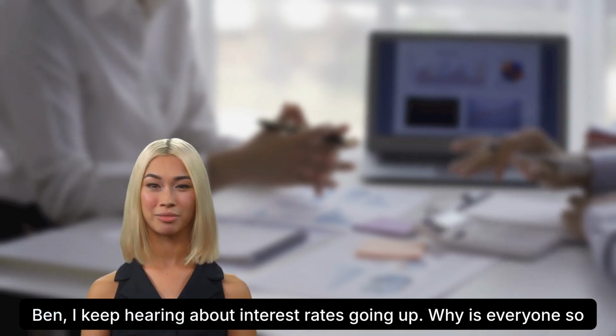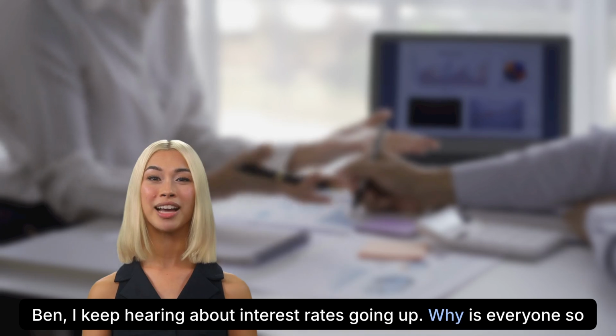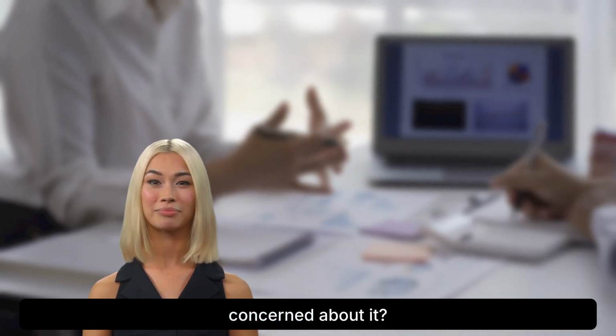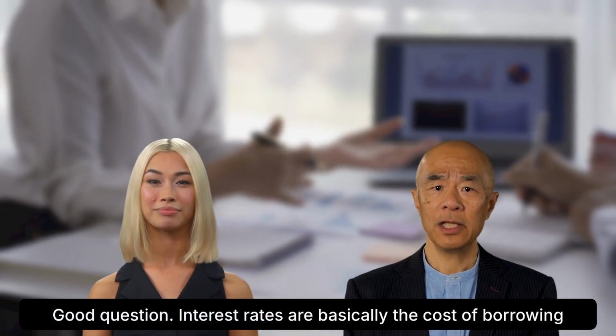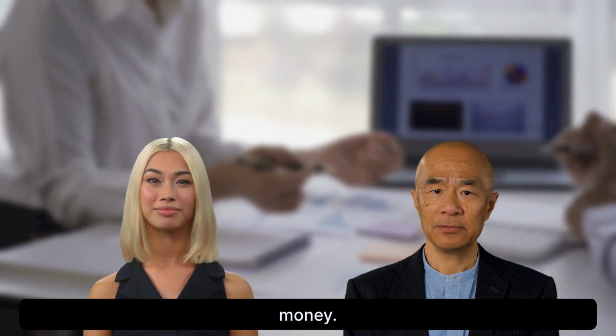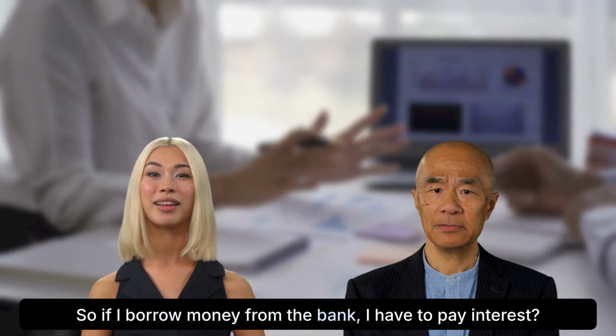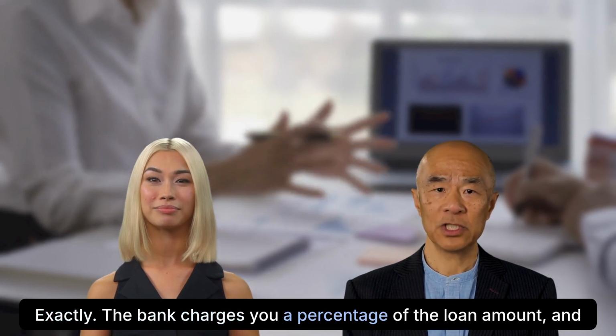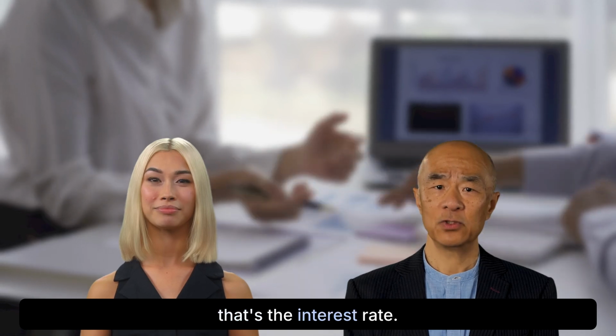Ben, I keep hearing about interest rates going up. Why is everyone so concerned about it? Good question. Interest rates are basically the cost of borrowing money. So if I borrow money from the bank, I have to pay interest. Exactly. The bank charges you a percentage of the loan amount, and that's the interest rate.